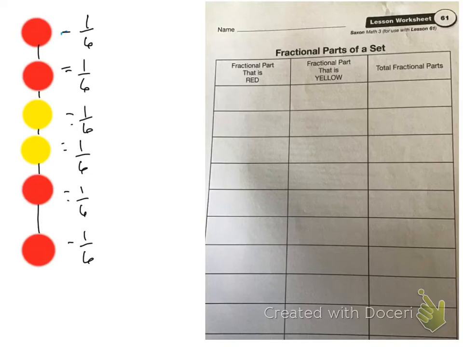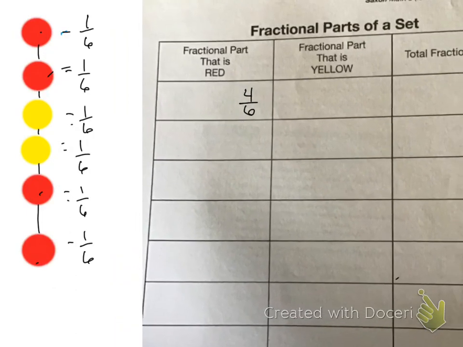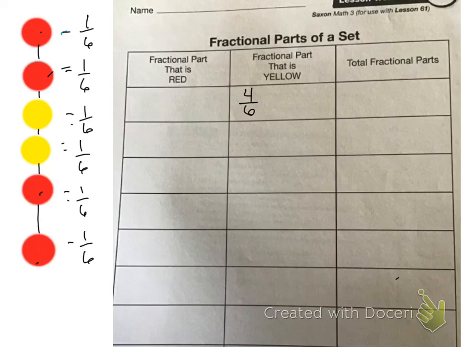Okay, so in the next part it says what fractional part is red. You can see that I have 1, 2, 3, 4 red beads. So you'll have a chart paper kind of like this. So 4/6 of the beads are red. Now let's make this a little bit bigger so I can write it easier. There we go. So 4/6 of the beads are red because there are 4 of them.